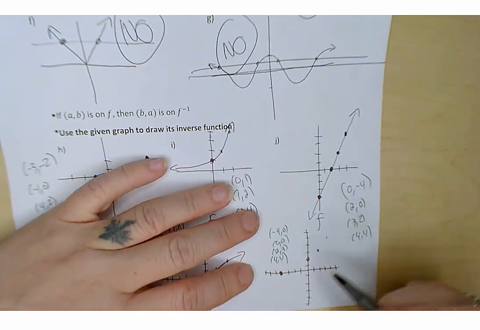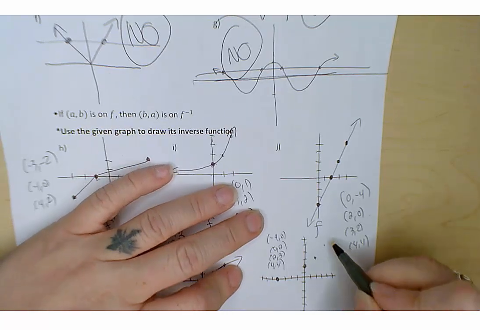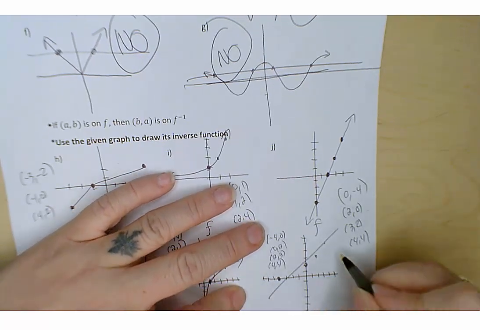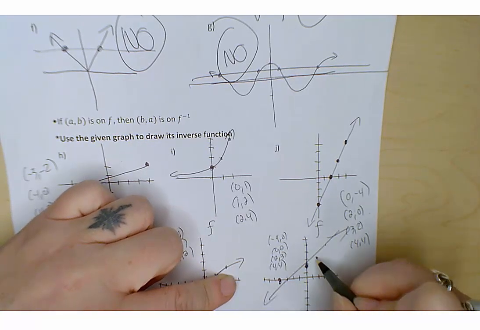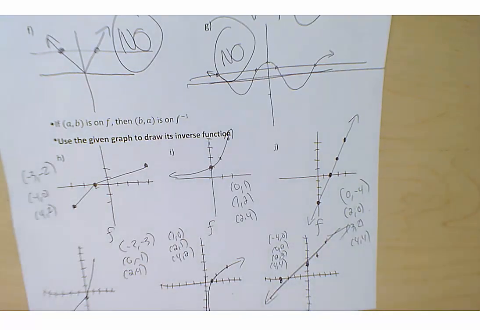I didn't draw my graph so much to scale here, but about that is what it would look like if my graph actually connected here. My scale is just a little bit off on this one, but that is what that inverse function would look like.